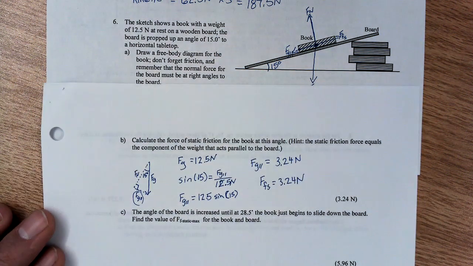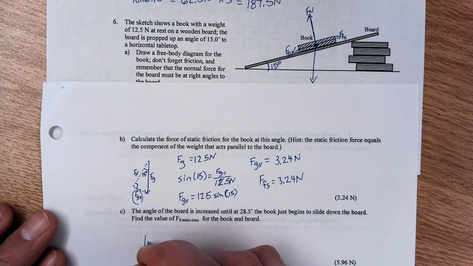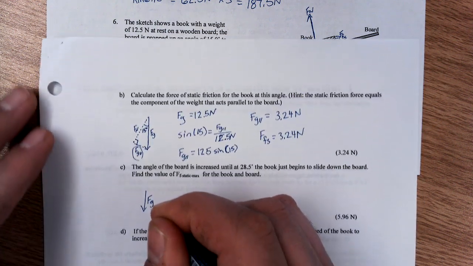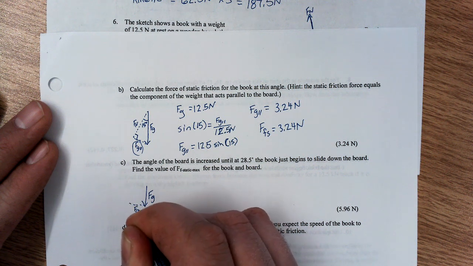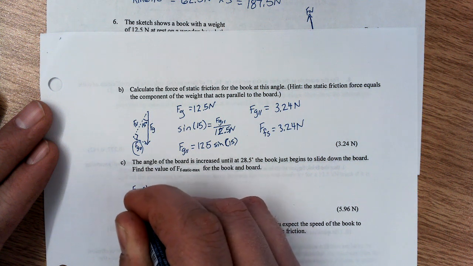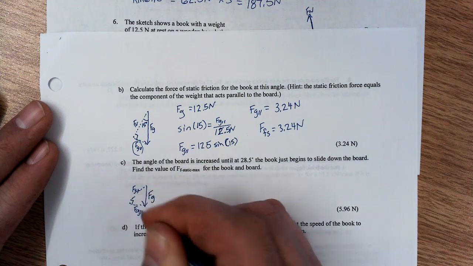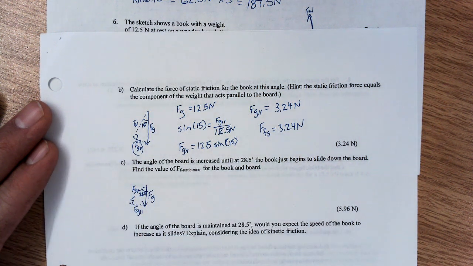So they are equal. Okay, if the angle of the board is increased to 28.5, the book just begins to slide down the board. Find the value of our force of static friction max for the book. So really it's the same thing. Make our new triangle here. Same triangle, but now we have a different angle, 28.5.